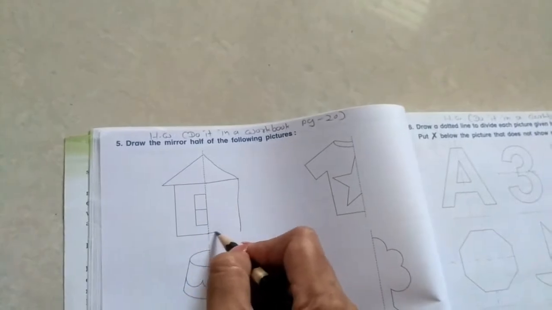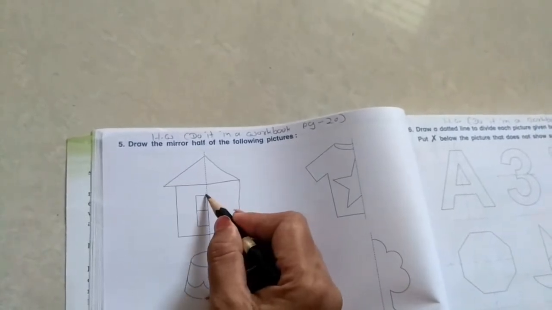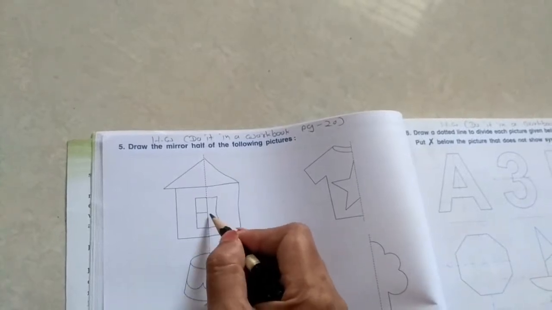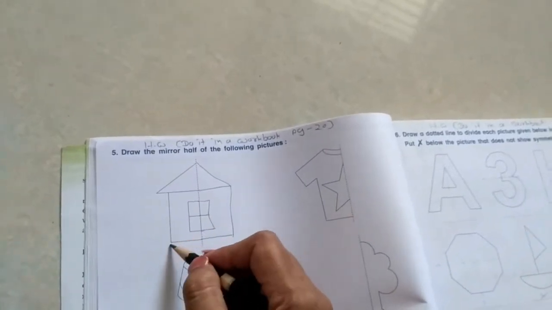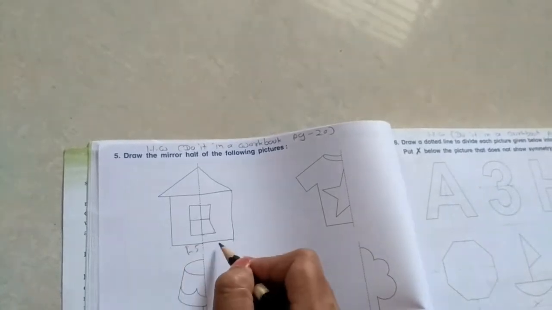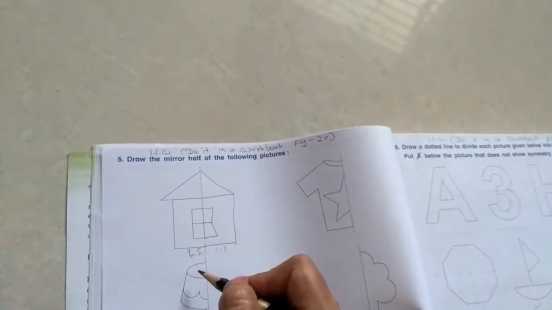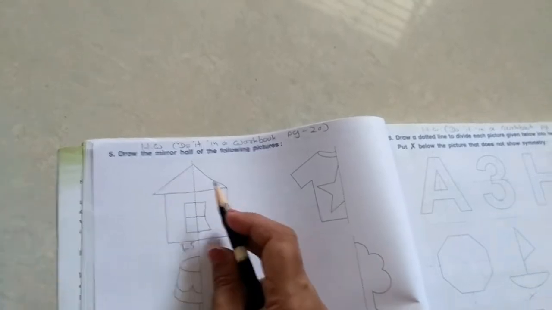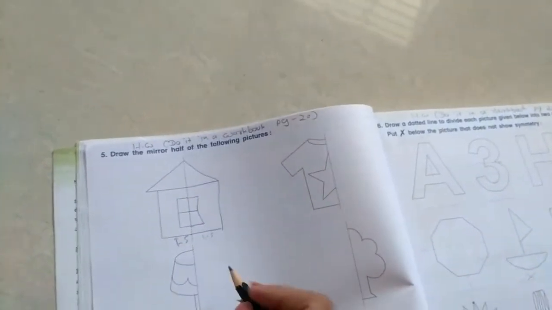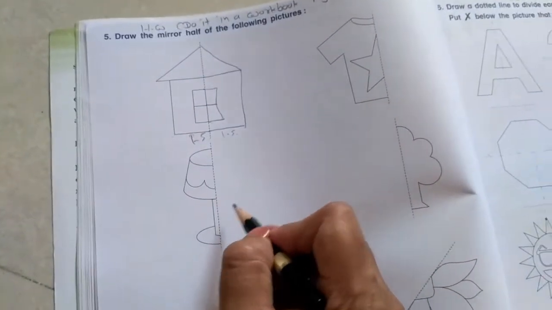See, I'm not using a scale, so it is not that accurate. Just measure it. For example, this is 1.5 centimeters, so here also it should be 1.5 centimeters. So this way you can use the scale and find out the proportion easily.